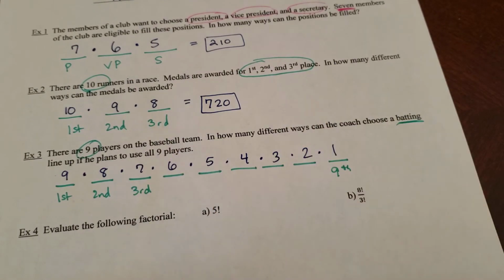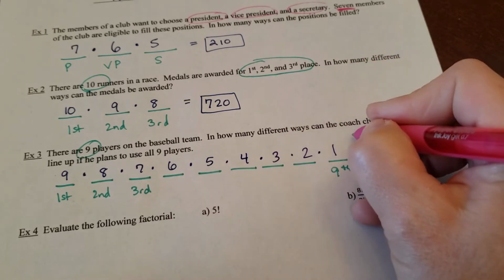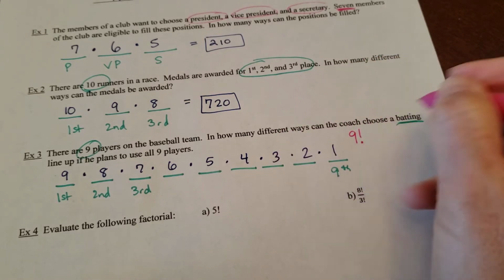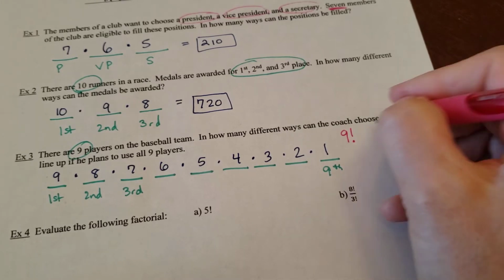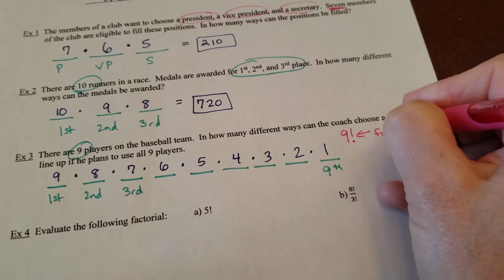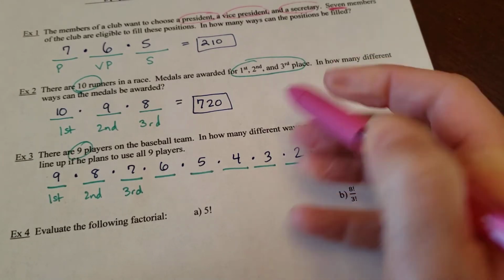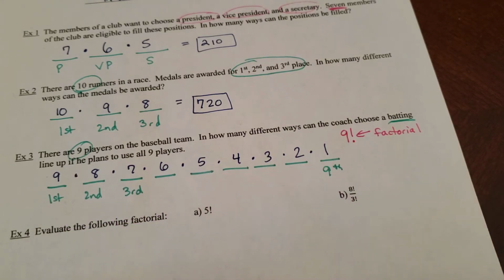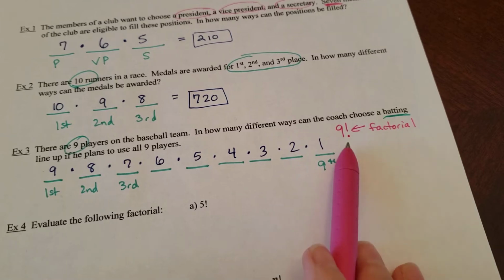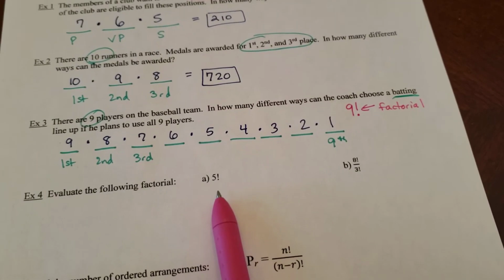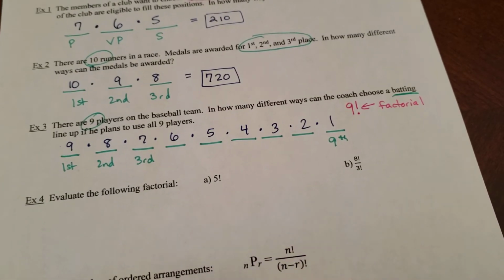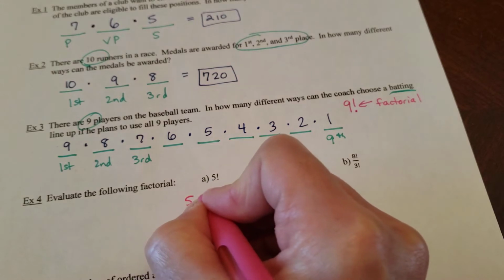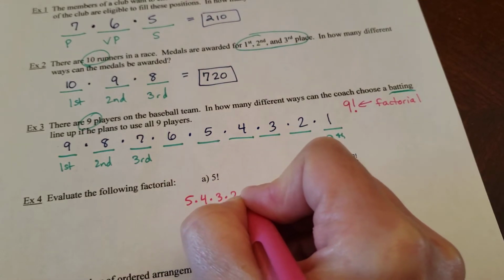This is called a factorial. So 9, and it looks like an exclamation mark, is called a factorial. It basically means that you're going to do 9 times 8 times 7 times 6 times 5 all the way down. Okay, so we're going to practice that real quick. There is this on your calculator. Usually you have to go to a second key. So 5 factorial basically means you're going to do 5 times 4 times 3 times 2 times 1.